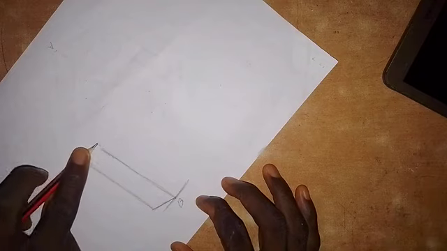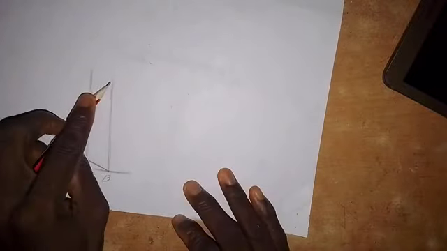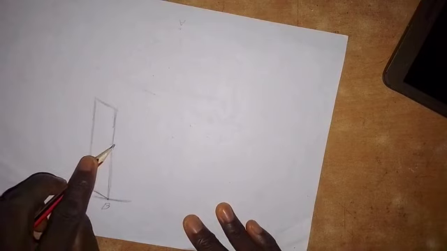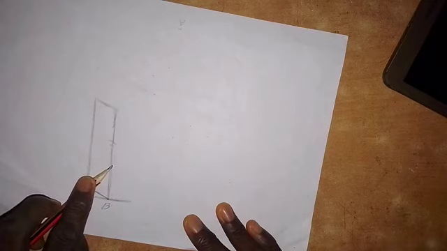All right, so we have this. I'm going to connect this together, then I will come to the middle here, somewhere around here. Put a mark here and come down a bit, looking at this distance from here to here. Let me come up a bit. Then here, because the thickness is the same, I will also come down and make a line like this.